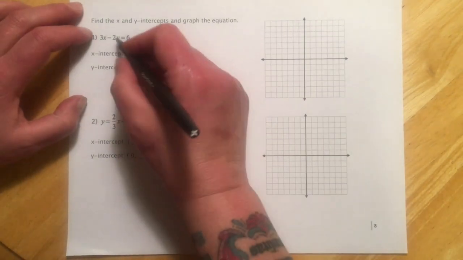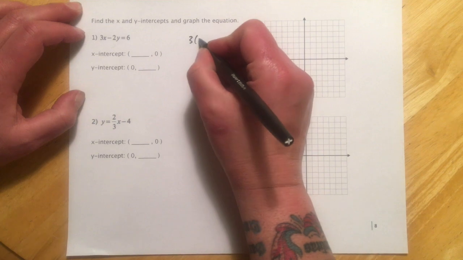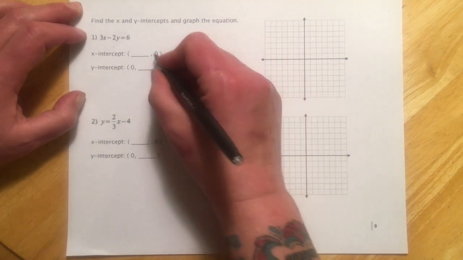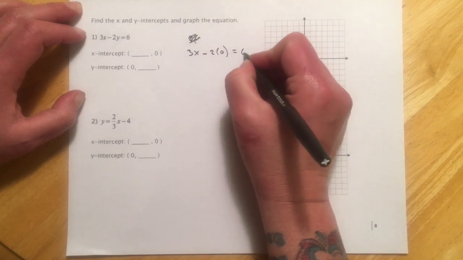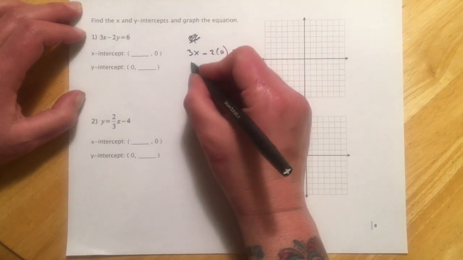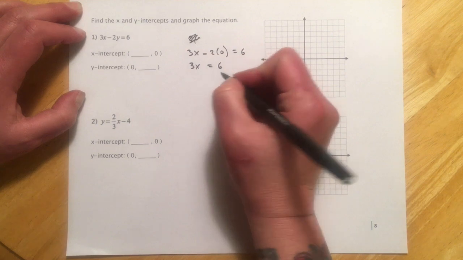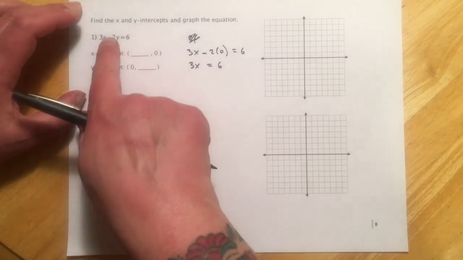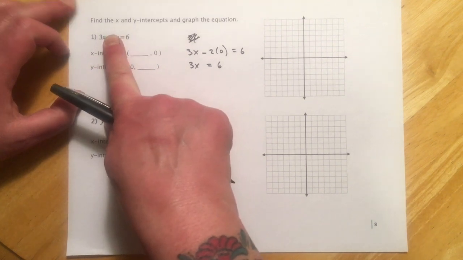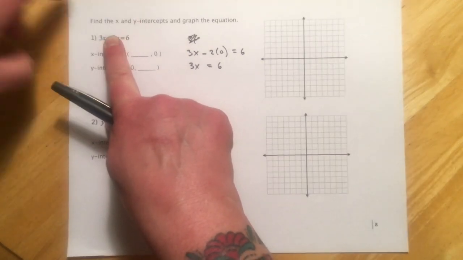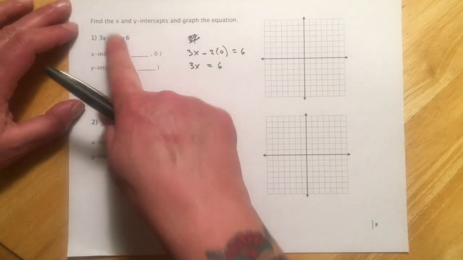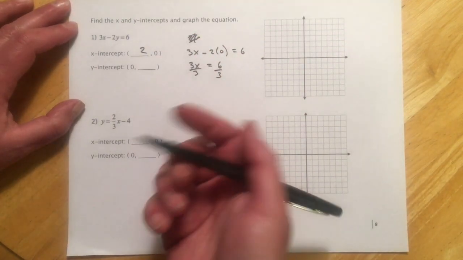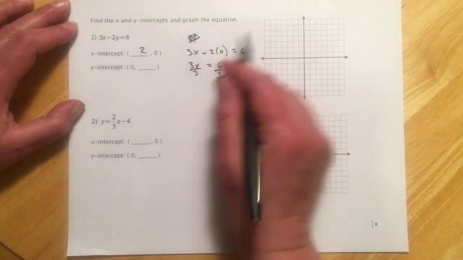With this, if I plug in the 0 here, 3x minus 2 times 0 equals 6. So that whole chunk drops out, and I get 3x equals 6. What I usually do when I'm doing these is I just say, okay, if y is 0, I think of covering that piece up, and then I have 3x equals 6, and I can see pretty easily that x has got to be 2. And you get that writing it out also. But you can do a lot of these without having to actually do this step over here.